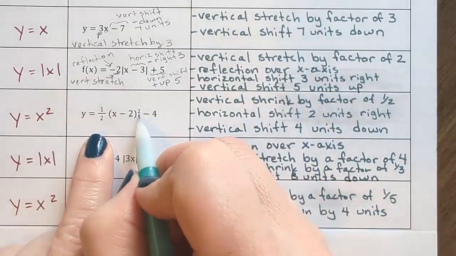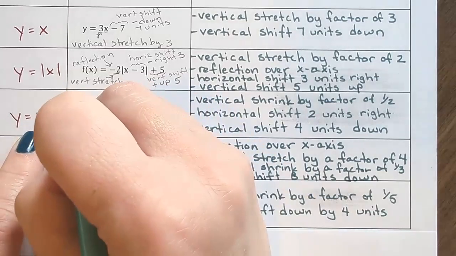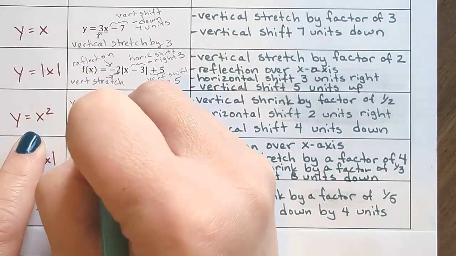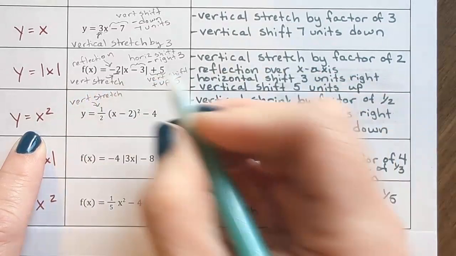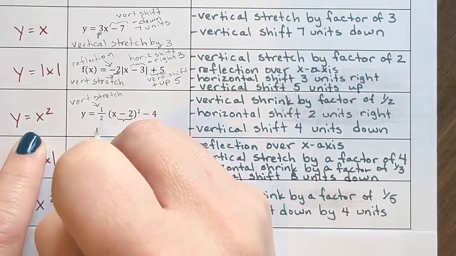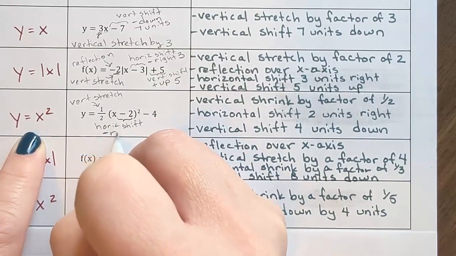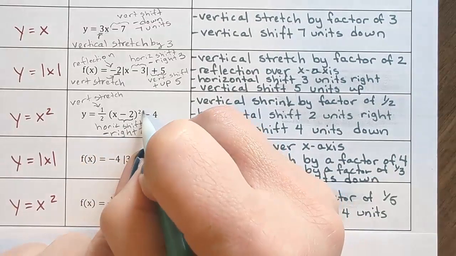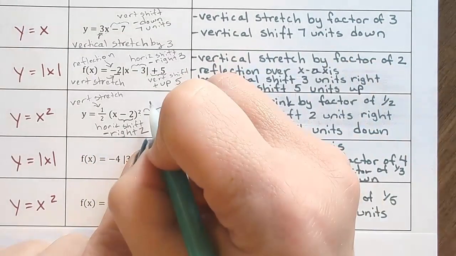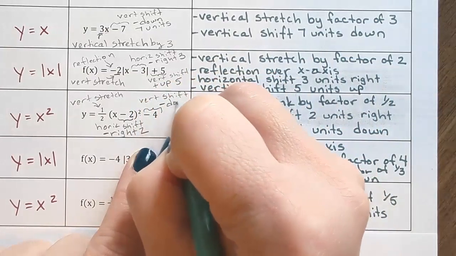All right, because we have a squared here, the parent function is y equals x squared. The 1/2 means we have a vertical stretch by a factor of 1/2. This 2 is affecting the x, horizontal. So this is a horizontal shift. The negative means we're going to go right 2. And then this one is affecting the y-intercept. So it's a vertical shift. And the negative means down 4.